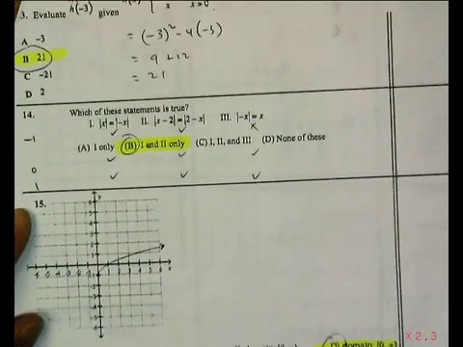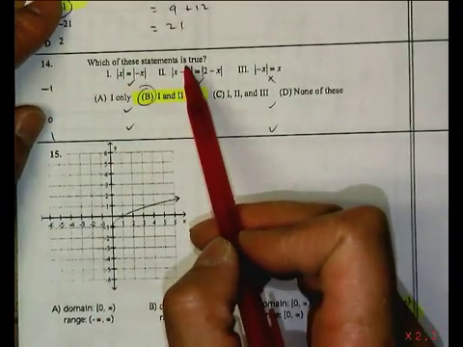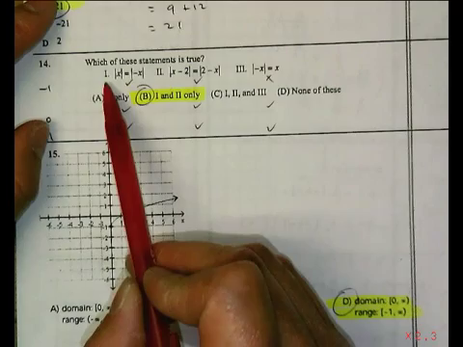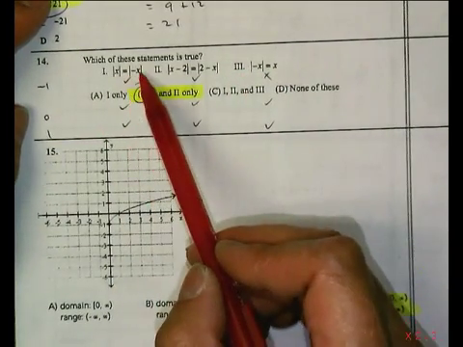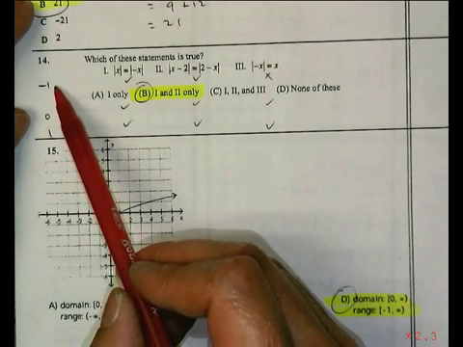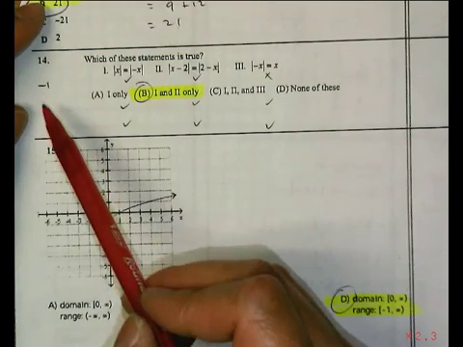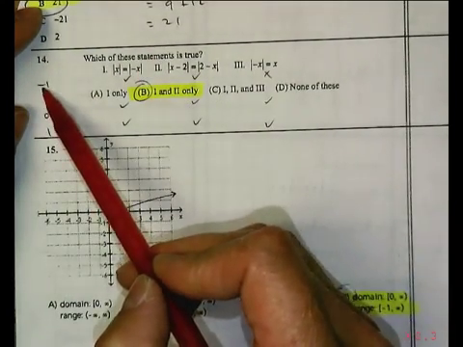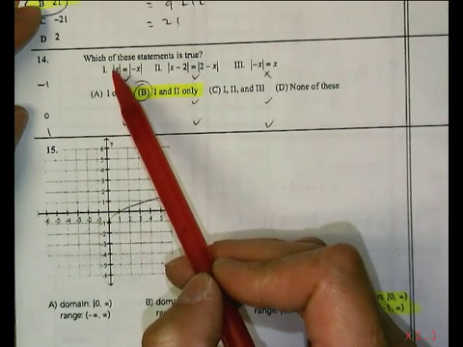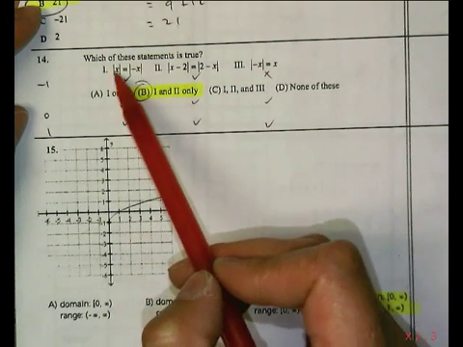Question number 14 is probably the most missed question on the test. Which of these statements is true? Now, notice how I have Roman numeral 1, 2, and 3. And what I've done is, because I have no values for x, I've picked 3 numbers. And these are relatively good numbers to pick. A negative number, 0, and 1. Notice how I go through each of these. If I put in negative 1 here, absolute value of negative 1 is 1. Opposite of negative 1 is 1. Absolute value of 1 is 1, so they are equal.